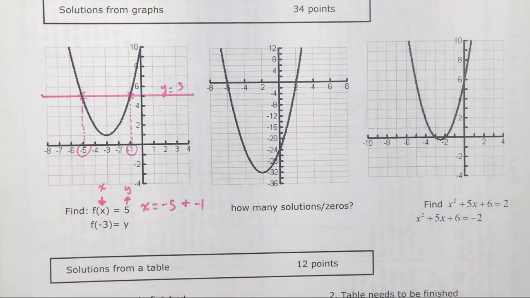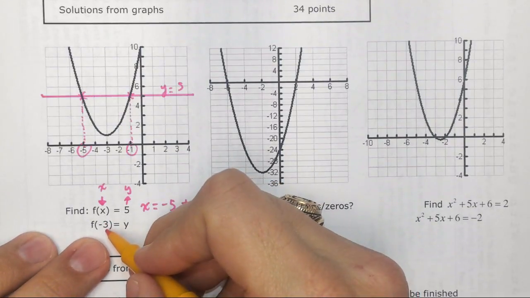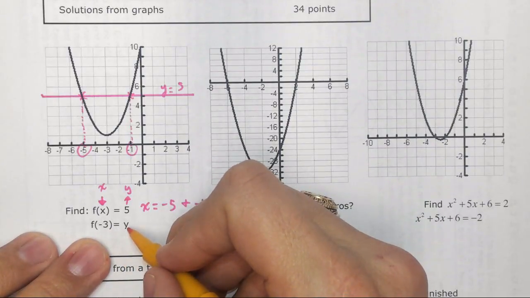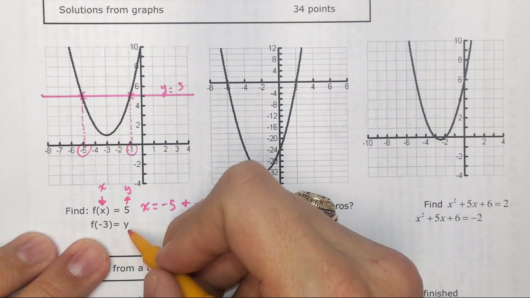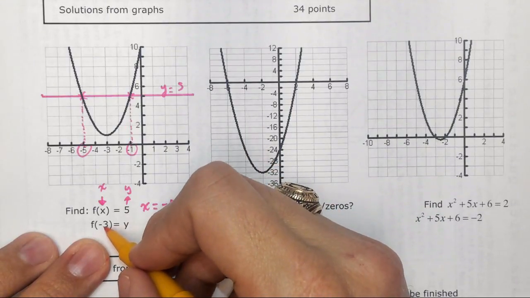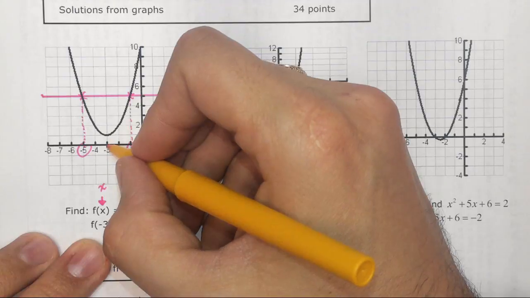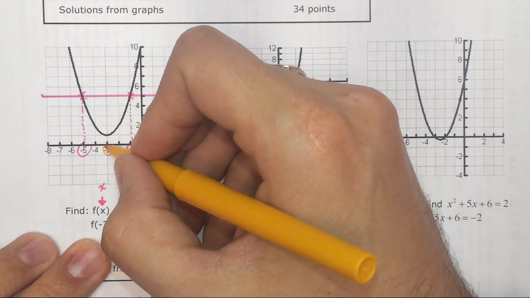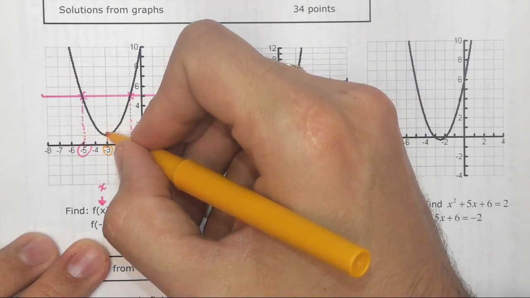The second part of this problem, I'm given my x value, so I put -3 in here for x, and I'm looking for my y. So I'm looking for my y and I have my x. I'm going to go here to -3. Here's -3. This is what I'm given, and I just go up and find that point right there.